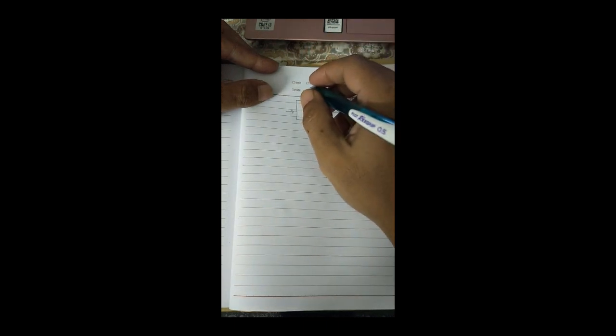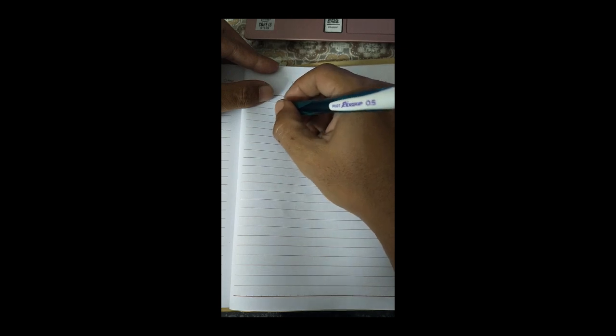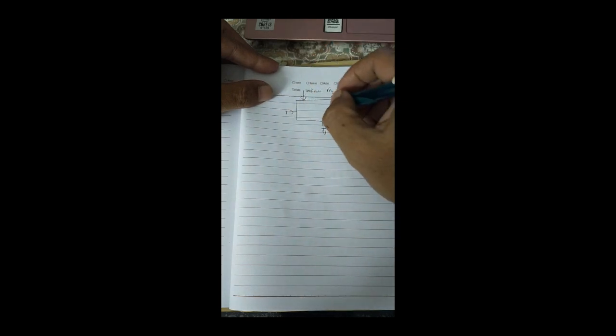Okay, water enters at, so this is your point inlet.